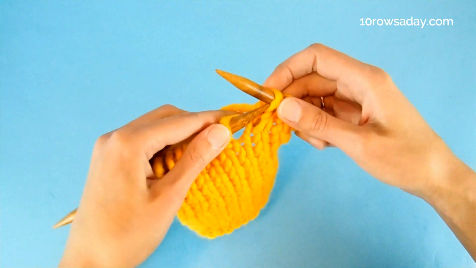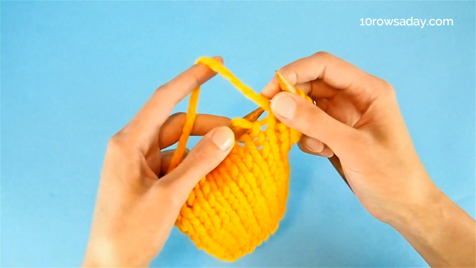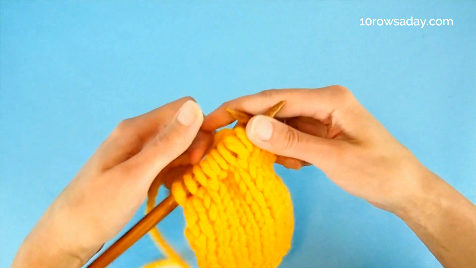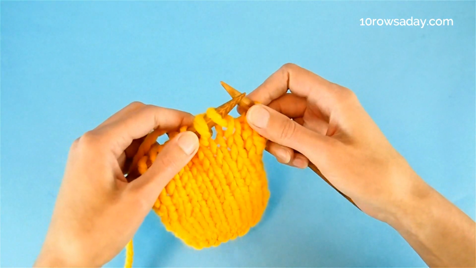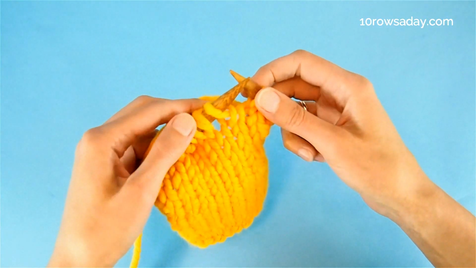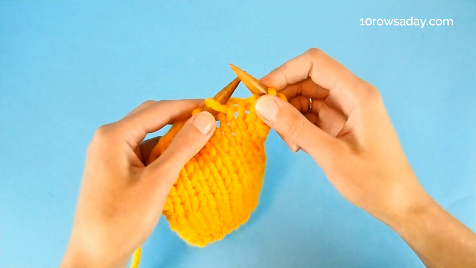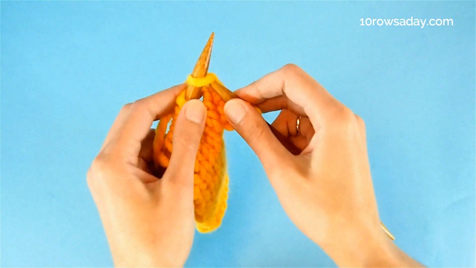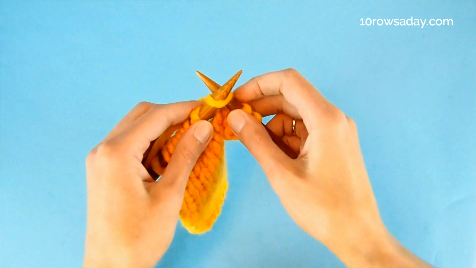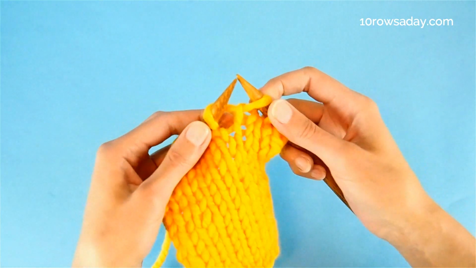To make a neater fix of this problem, work to one stitch before this accidental yarn over and then slip this stitch from the left needle to the right needle. If it is a knit stitch, do it knitwise. Insert the tip of the right needle into the stitch from left to right, like this.